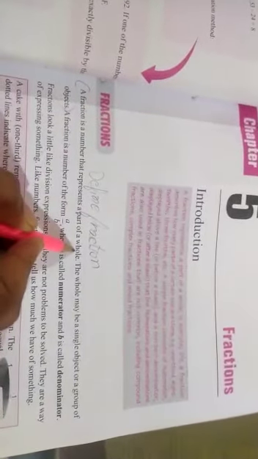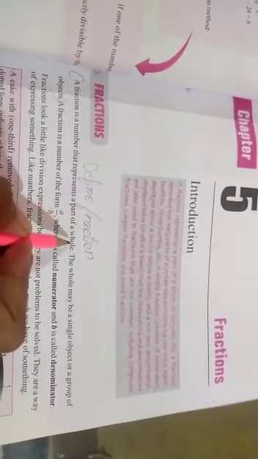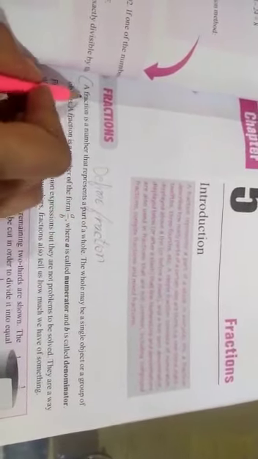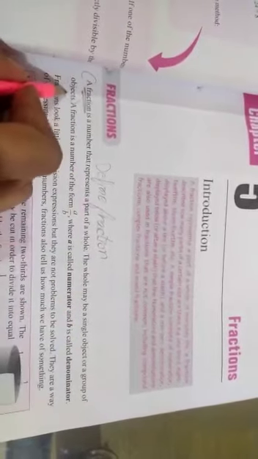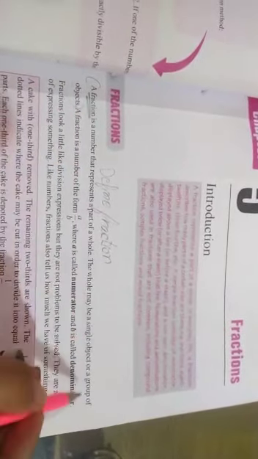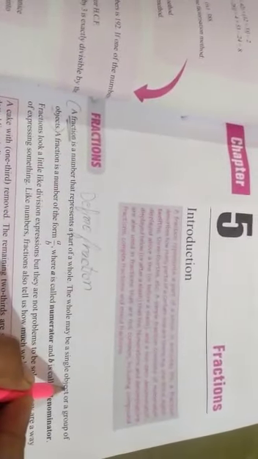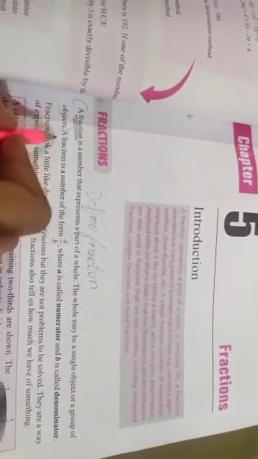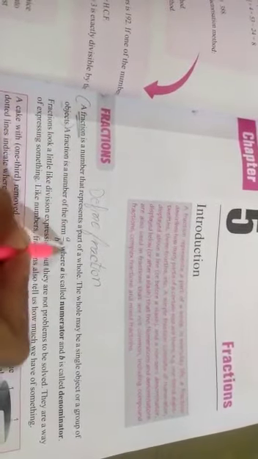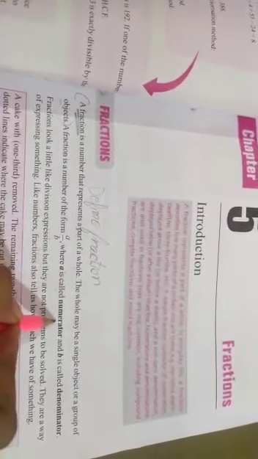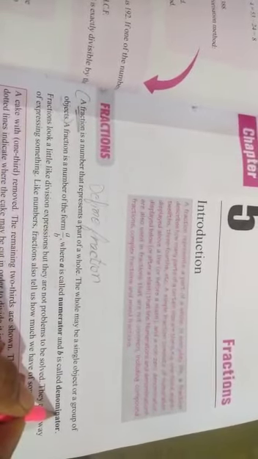किसी भी चीज के पार्ट को, एक पूरी चीज के पार्ट को, a whole quantity के पार्ट को क्या बोलते हैं? फ्रैक्शन. The whole can be a single object and a group of objects. होल क्या हो सकता है? A group of objects को भी whole बोल सकते हैं and a single object को भी whole thing हम बोल सकते हैं. A fraction is a number of form a over b, all know very well, and where a is called numerator and b is called denominator.